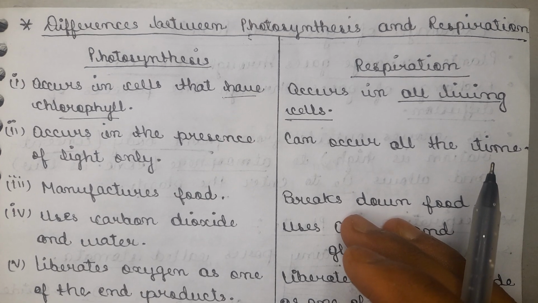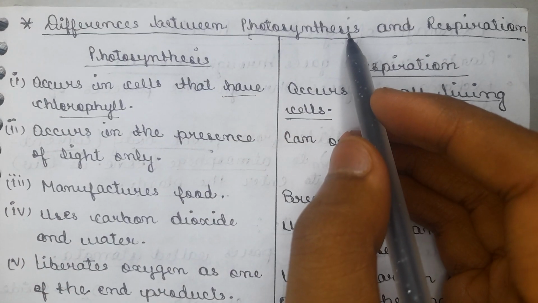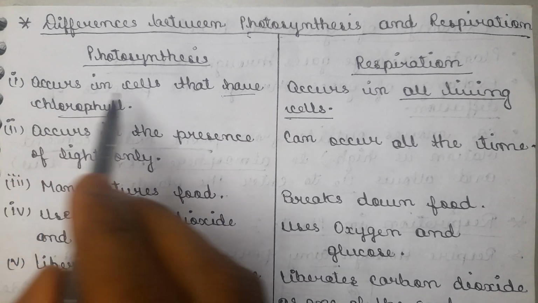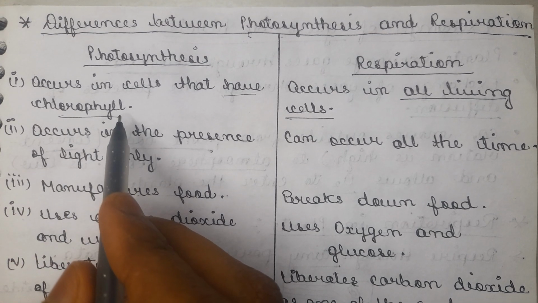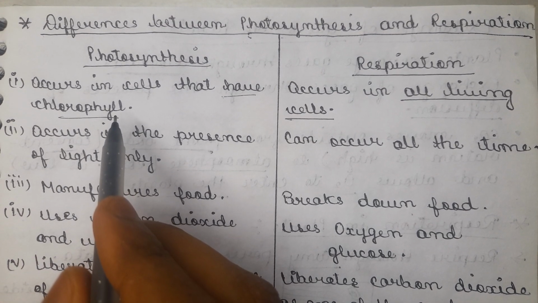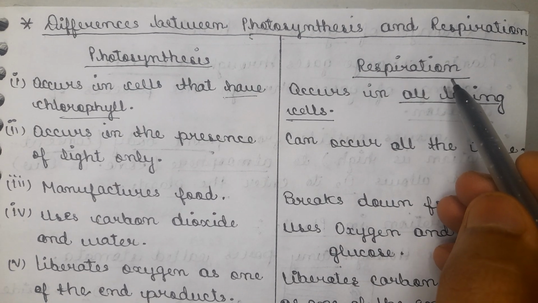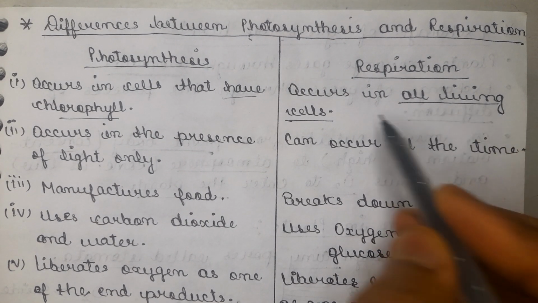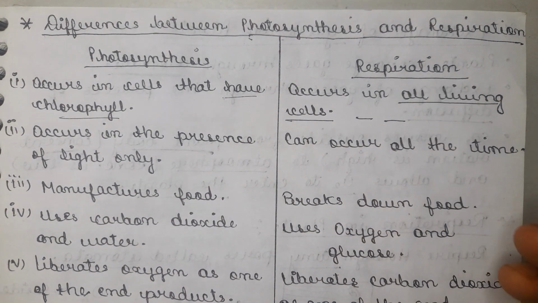Hello everyone, in this video I am going to explain the differences between photosynthesis and respiration. Photosynthesis only occurs in cells that contain chlorophyll. That means it will only occur in green plants that contain chlorophyll, a green pigment. In the case of respiration, it occurs in all living cells. In all living cells, that means in animals also, in humans also, the respiration process will occur.